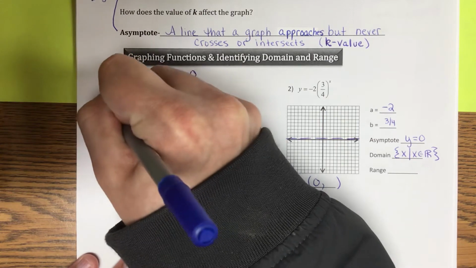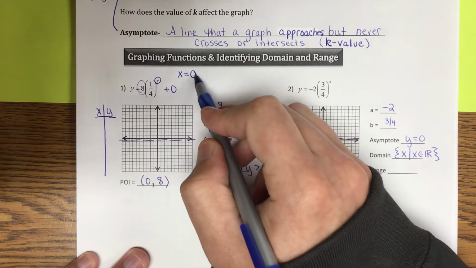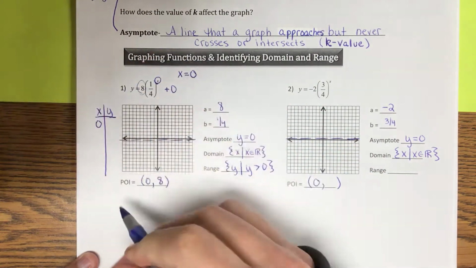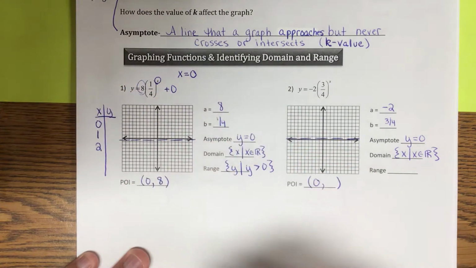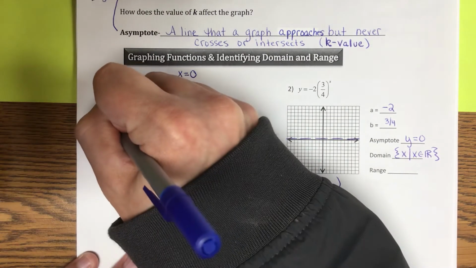But if I was going the XY table route, I would actually have my table start at 0 because that's what I found for this h value. And then I would plug in 0, I might try 1, and I might try 2 as well, and those would give me 3 points on my graph. So if I plug in 0, we know that we're going to get back 8.